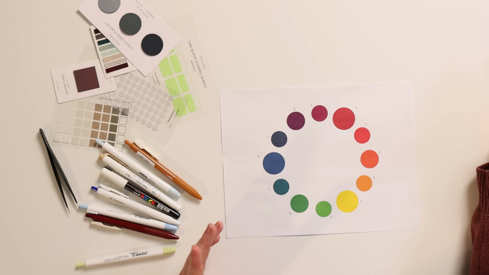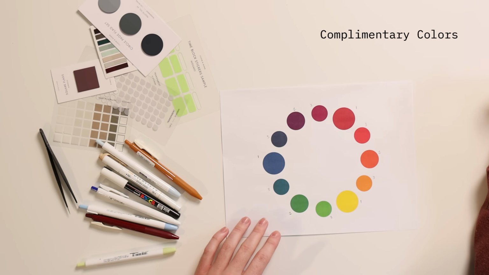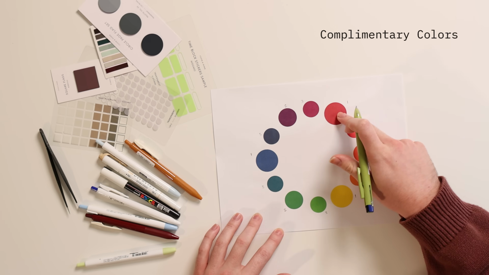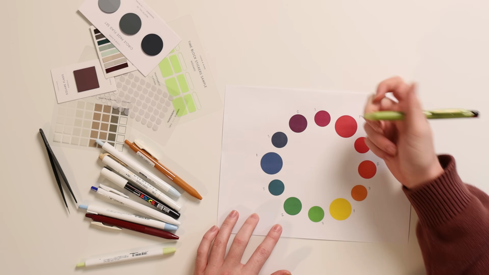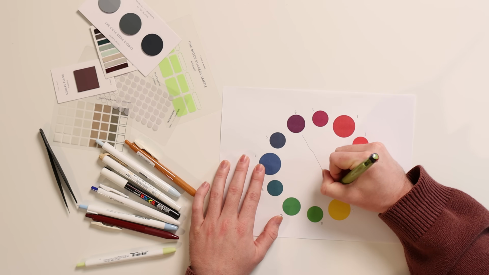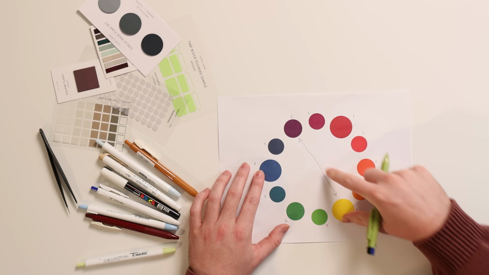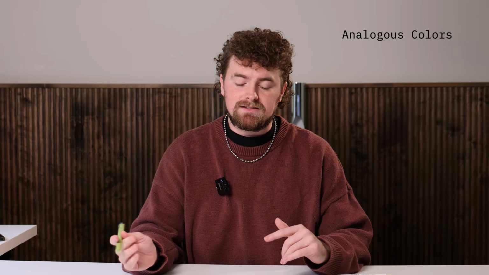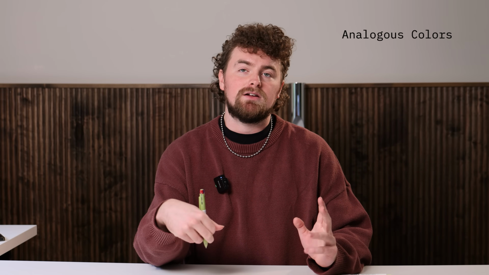The most basic color connection that you can make is a complementary color. So that is any colors that are across the color wheel from each other. So yellow and purple are complementary colors. So that is one complementary color relationship. Red and green, orange and blue, all different complementary color combinations. The second color combination that you can make is analogous. So that is any 3 colors or more that are connected to each other on the color wheel.